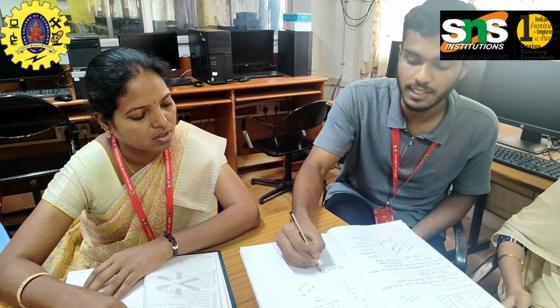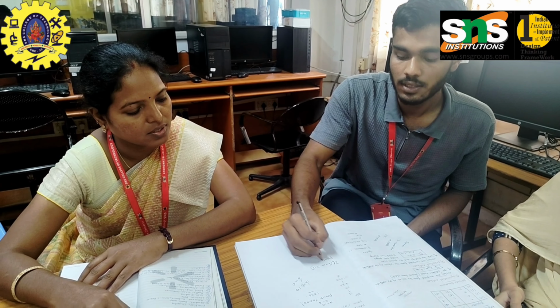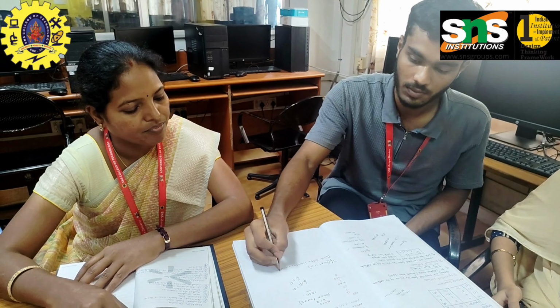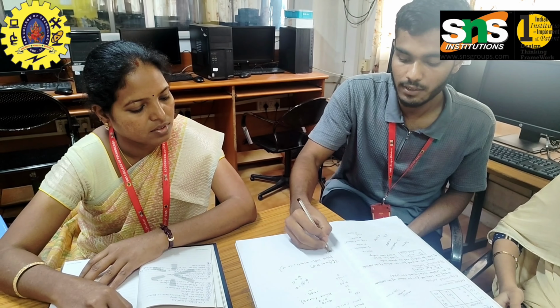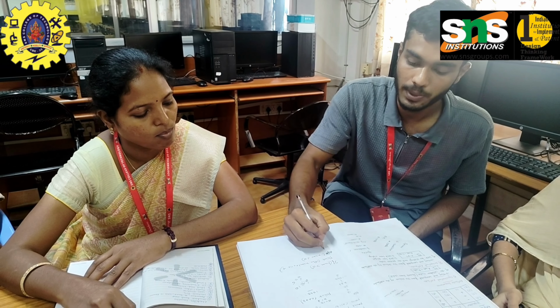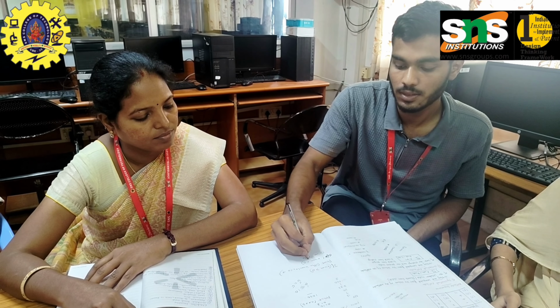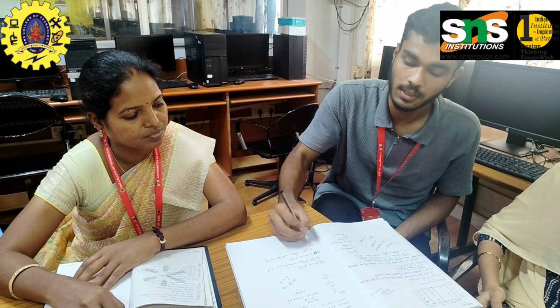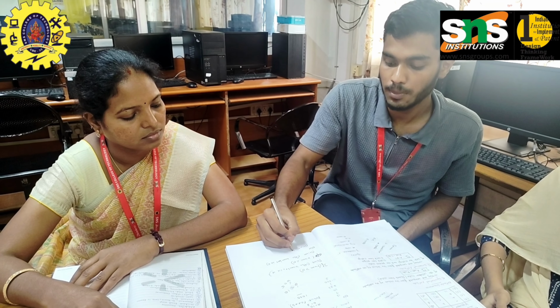The if elif else statement is used to check multiple conditions in Python. For example, we see an example program. If the number is greater than 0, then print the number is positive. If the number is less than 0, print the number is negative. Else print the number is 0.